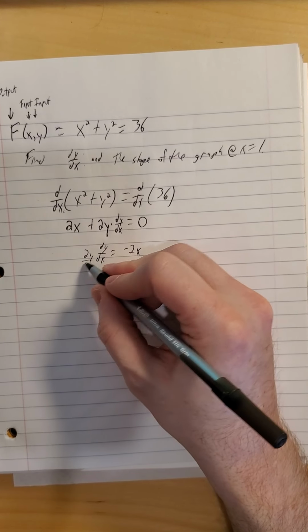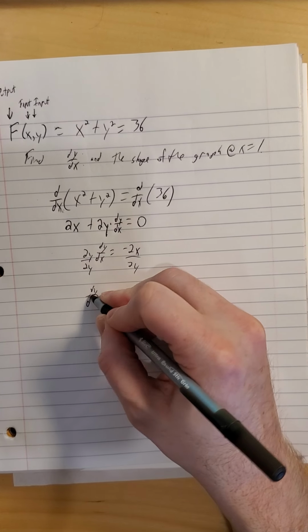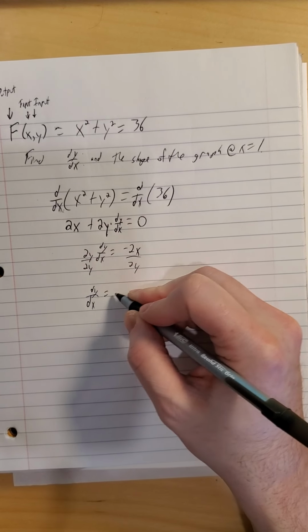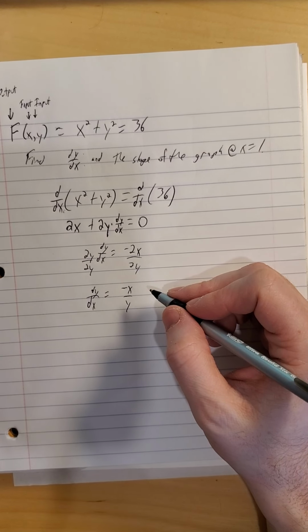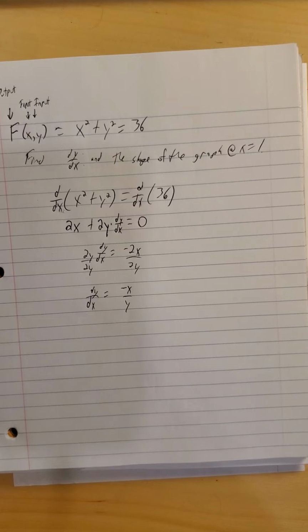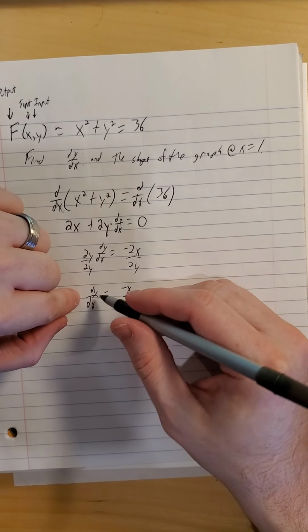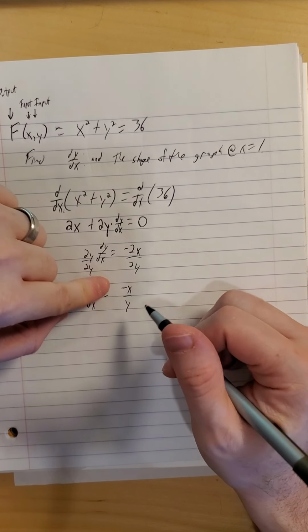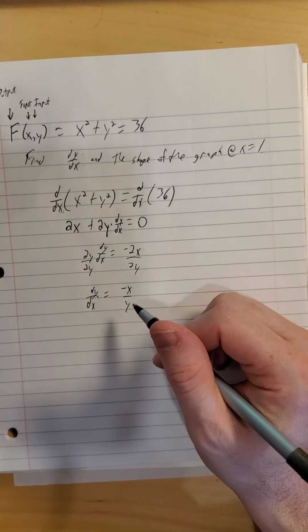We'll divide both sides by 2y. So dy dx is the opposite of x over y. Now, it should make sense that this slope is dependent on two things, both an x value and a y value.